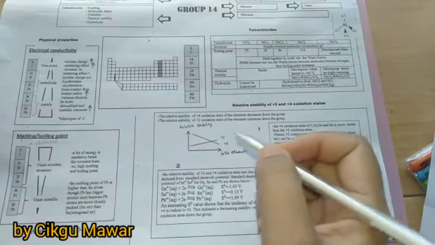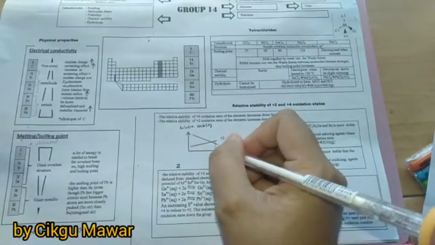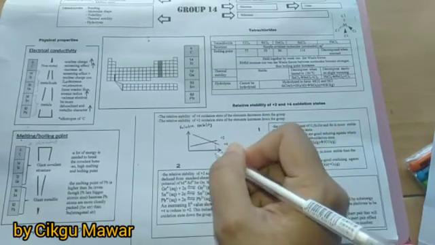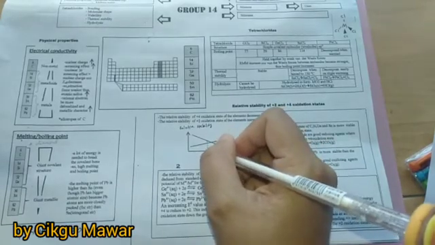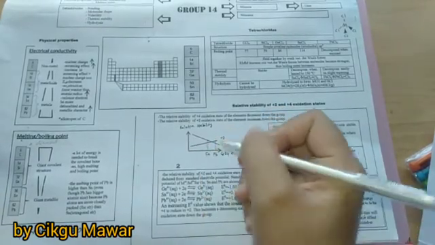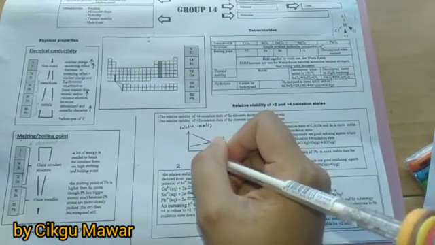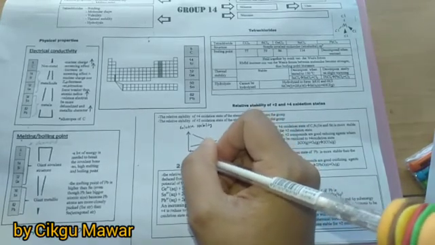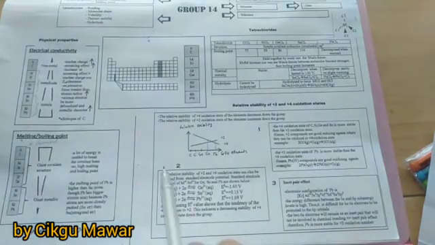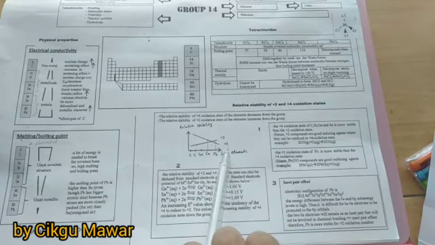You must know how to plot it. Here refers to lead, and here refers to tin, followed by germanium, silicon and carbon. So this is the graph pattern of the relative stability of positive 4 and positive 2 oxidation states of group 14 elements.